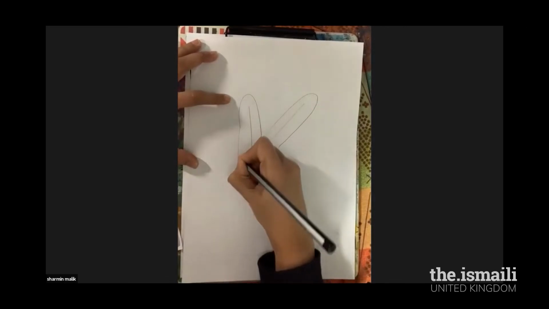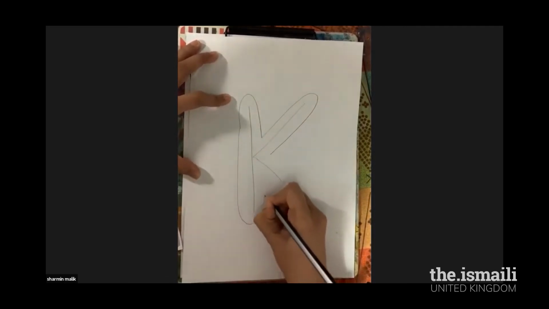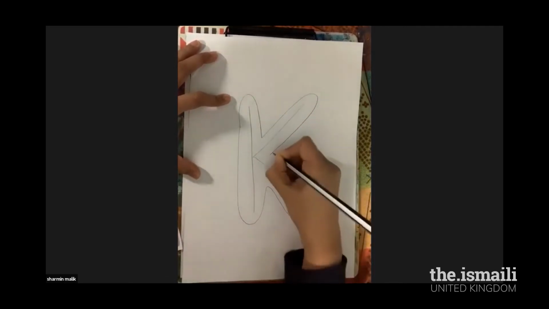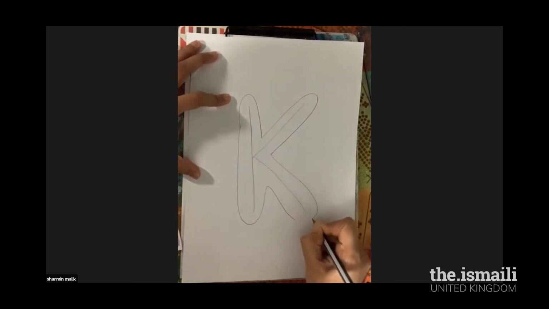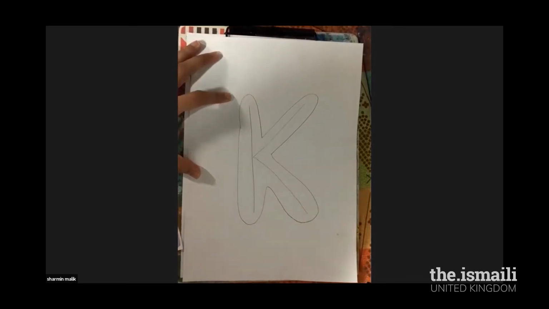Okay, create a bubble around your letter. We have to create this letter big. Don't make it too small. Let's do it a little bit bigger.